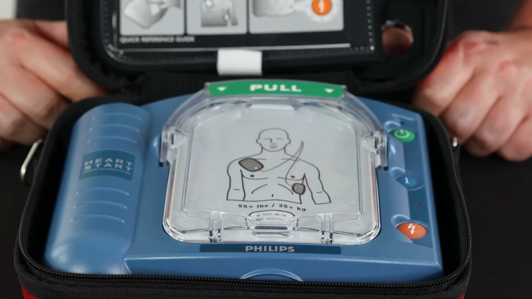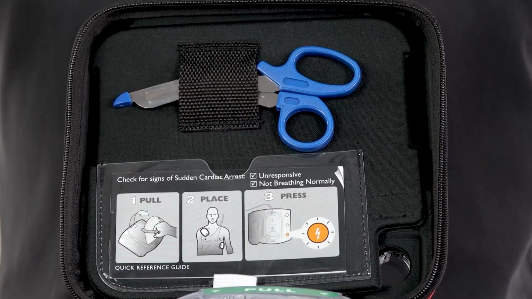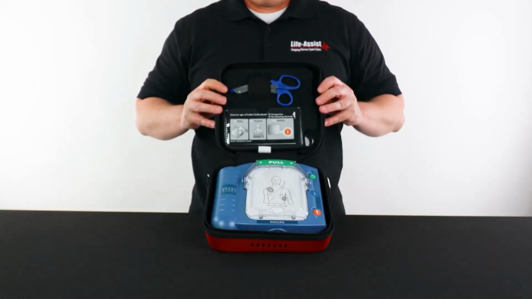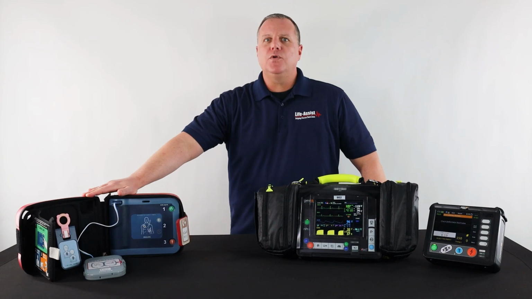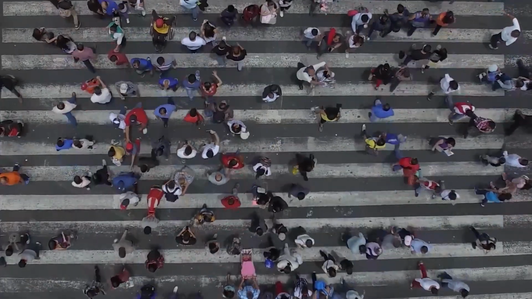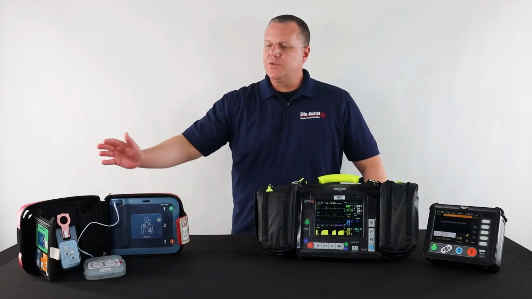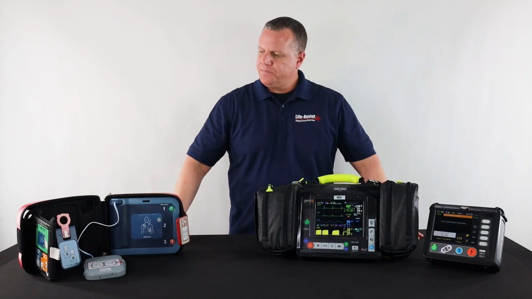So, who can use this device? Believe it or not, AEDs require minimal training, if none. You don't have to be an EMT, you don't have to be a paramedic, you can be anybody out in public, and if you see one, you can grab it and use it if you think somebody might need it, okay? So, how does it work?